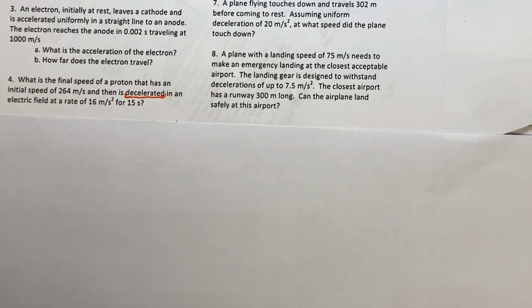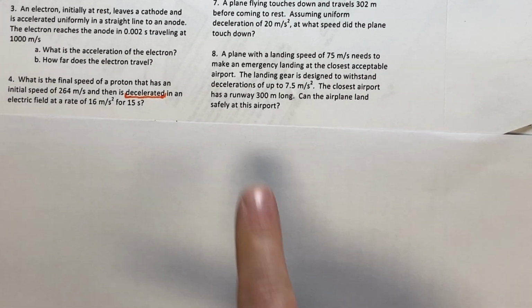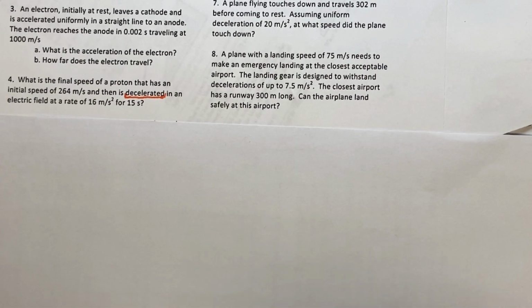It says we have a plane with a landing speed of 75 meters per second that needs to make an emergency landing at the closest acceptable airport. The landing gear is designed to withstand decelerations of up to 7.5 meters per second squared. The closest airport has a runway that's 300 meters long. Can the airplane land safely at this airport? That's our question. Can we land at this airport, or do we need to go on to another airport before we land? So we have to start with our givens.